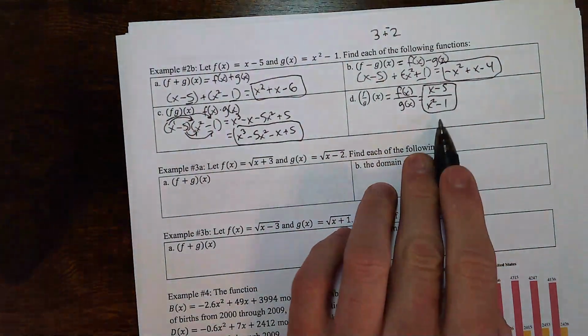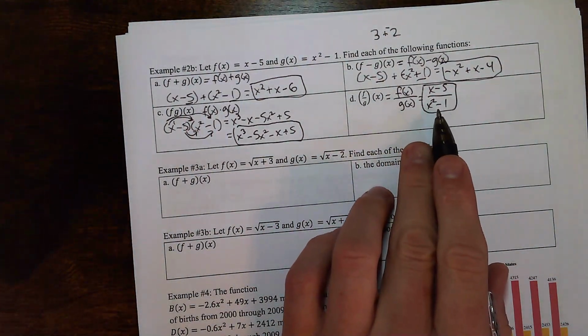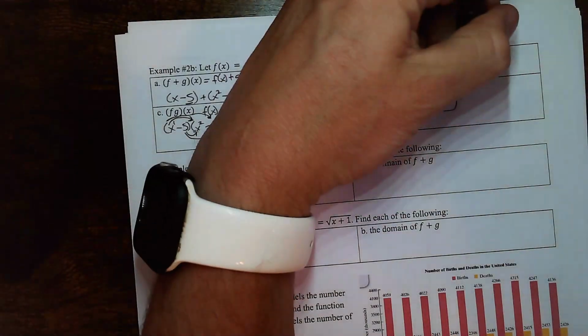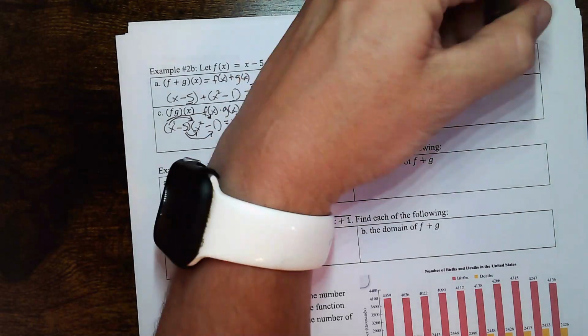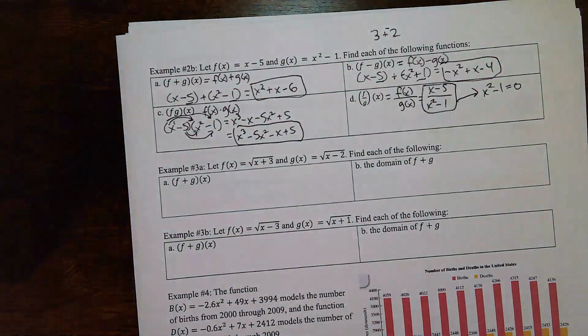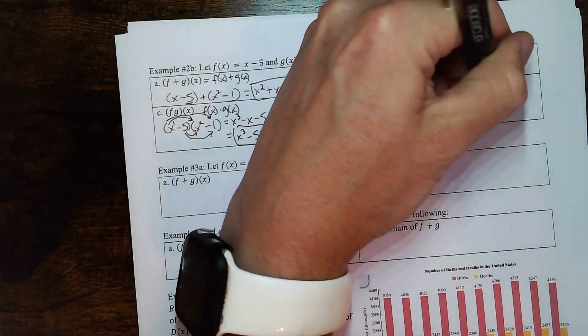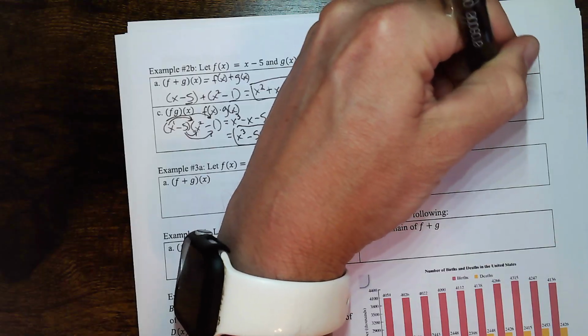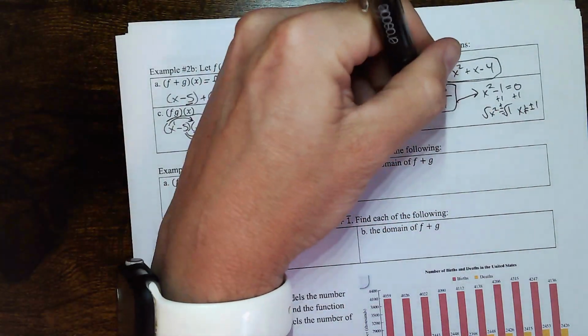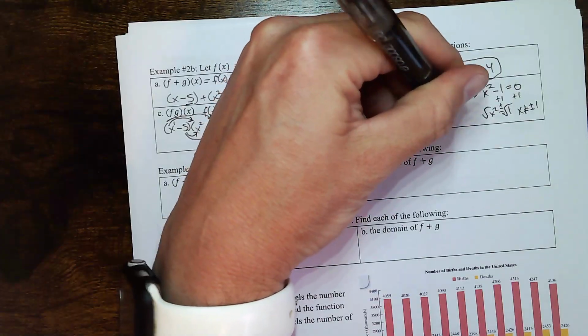Now, I'm just going to make a note here. Technically, that's all I have to put for my answer, but a lot of times they're going to ask for restricted values. Remember, we have to ask ourselves, the bottom cannot be 0. So I've got to figure out what makes the bottom equal 0, because whatever does that needs to be excluded from the domain. So I'll add 1, x squared equals 1, take the square root, plus or minus. So x cannot equal negative 1 and 1.